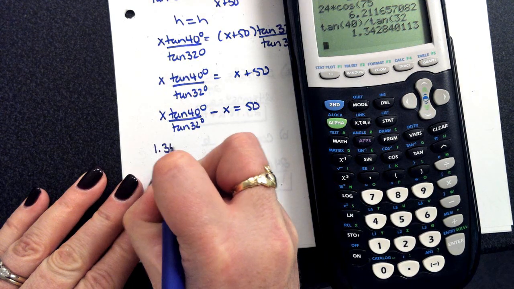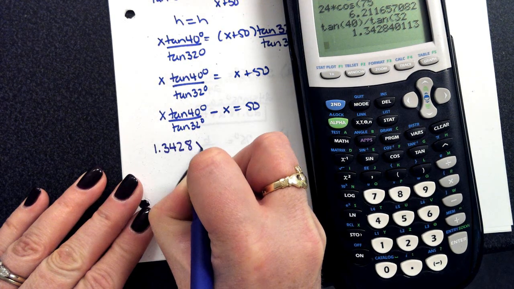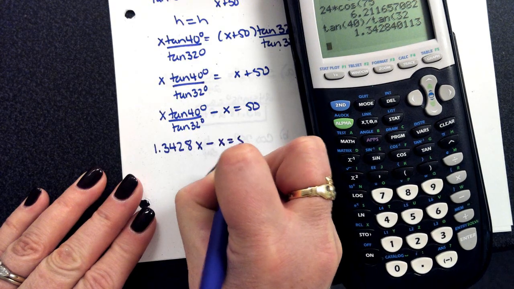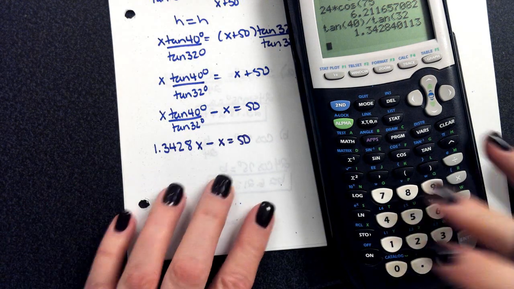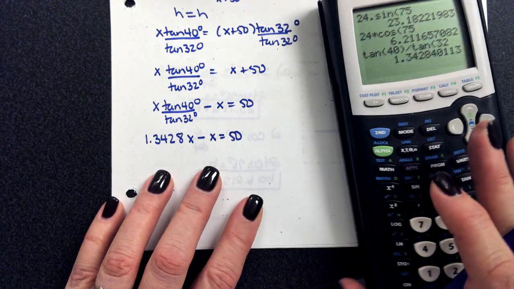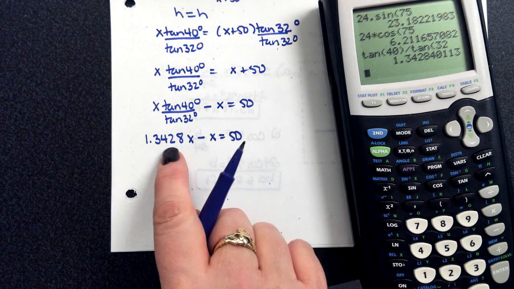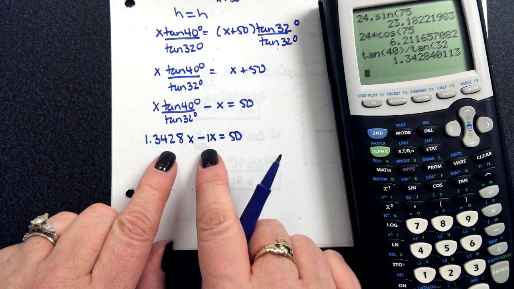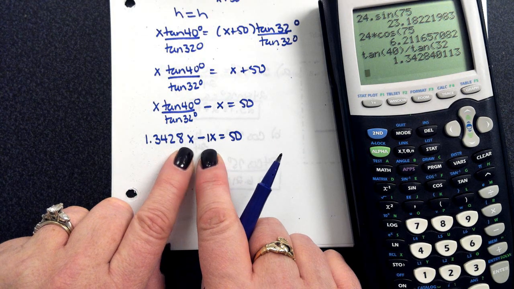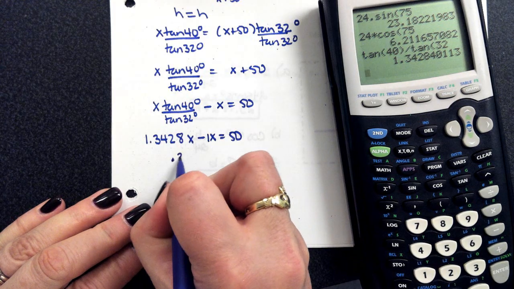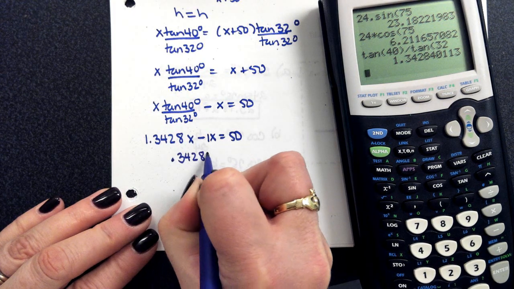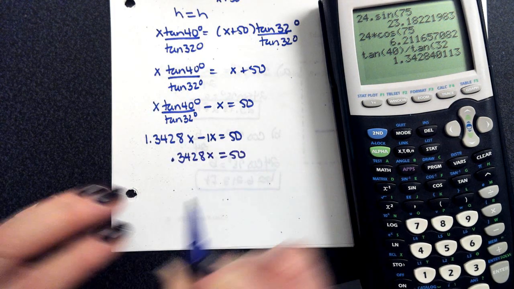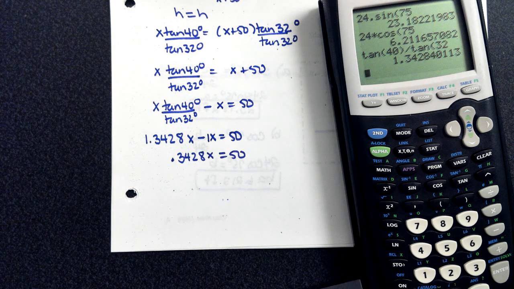So 1.3428 times x minus x is equal to 50. These are like terms. Remember, the coefficient of this x is a 1. So when I subtract 1.3428 minus 1, that's going to give me 0.3428 times x. So any questions on where I got the 0.3428 from?